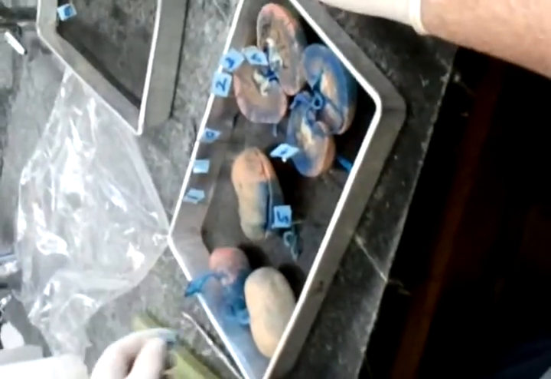Okay, anybody else want anything on this kidney? We're set on the kidney.